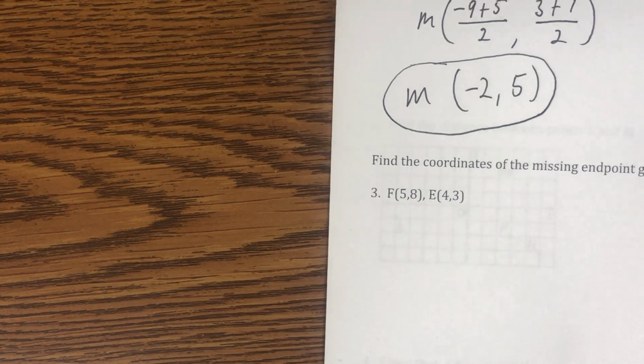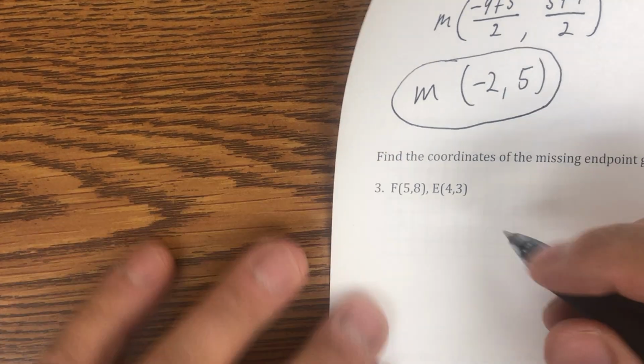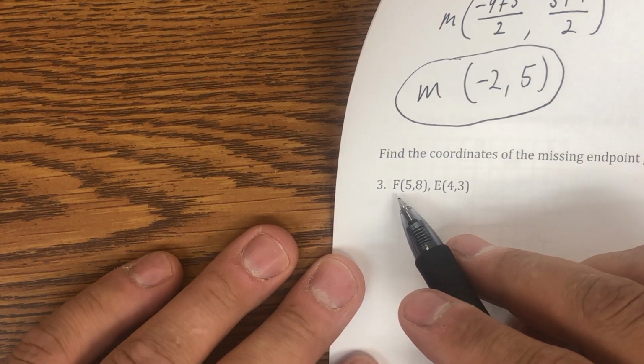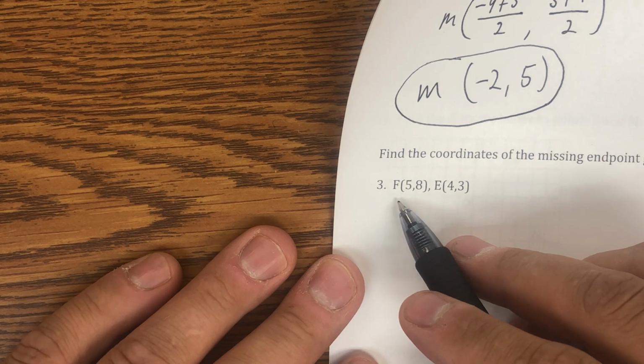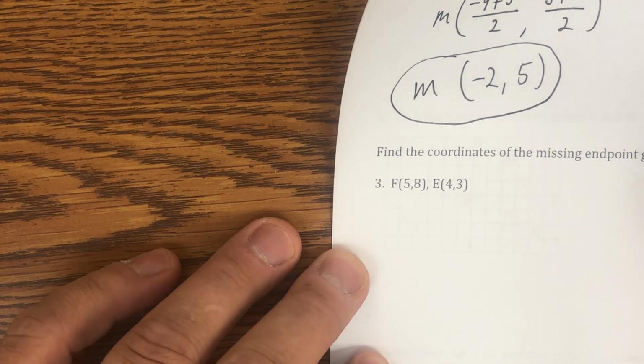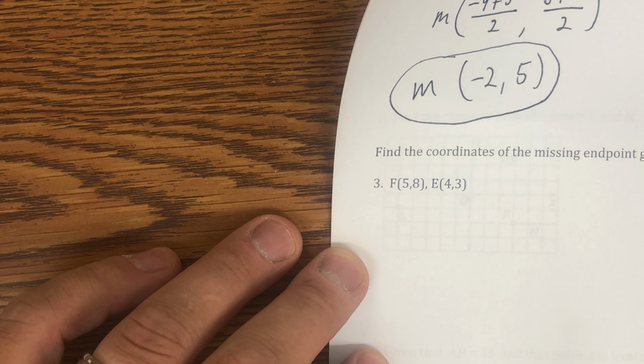All right, the next two examples are a little bit more difficult. In this case, I am given an endpoint and a midpoint. E is the midpoint. We are supposed to find the other endpoint of the segment.